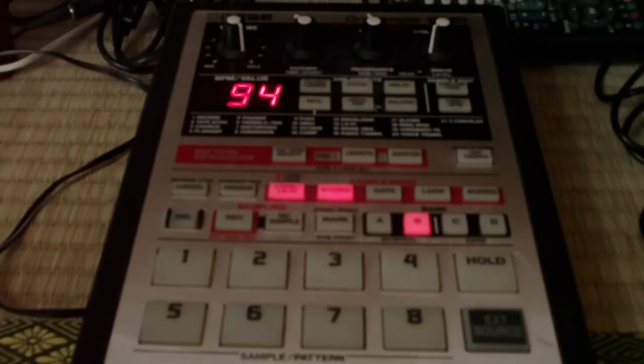Once you have an MPC, I use Machine now, and that's cool, but I keep going back to hardware, and I think it's part of the gritty sound you can get with it, because when you make something with software, it always sounds like software. When you make something with hardware, it always sounds like hardware. So I guess that's it.